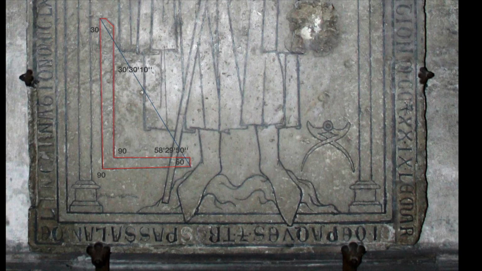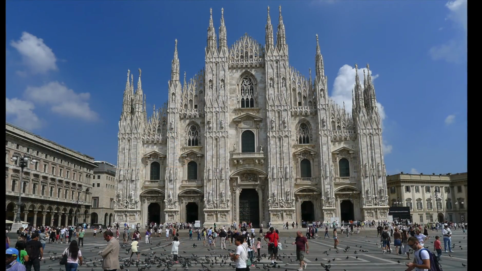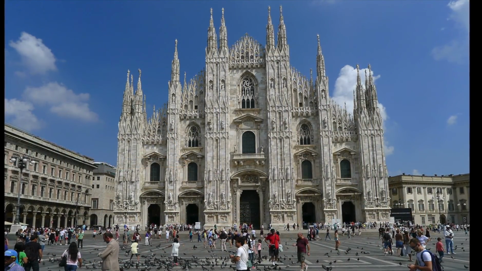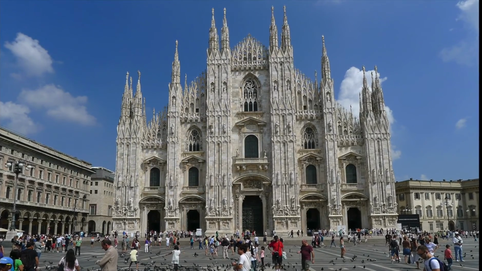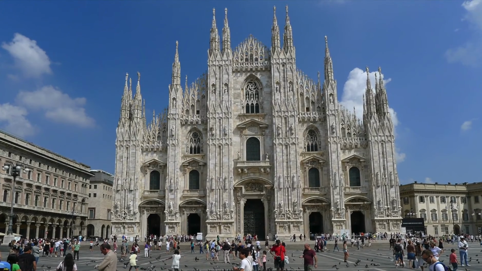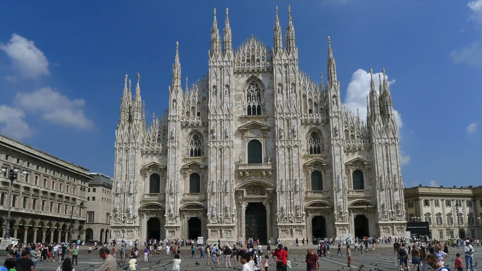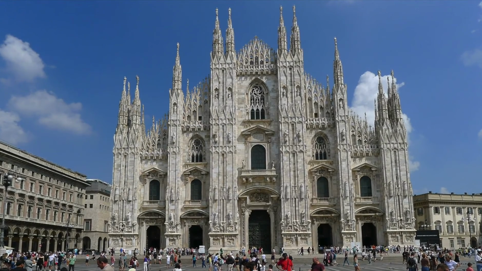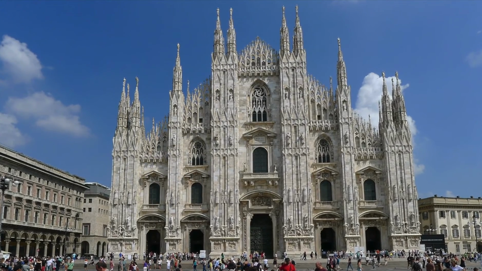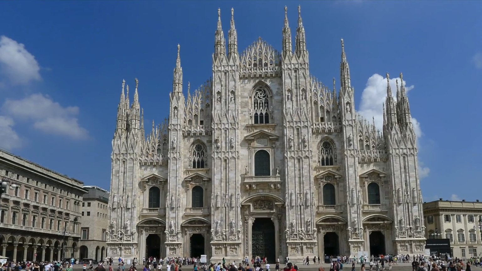So in the facade of Milan Cathedral, where a big commission was called in to discuss how to proceed, it was not discussion about the facade. It was the discussion about the geometrical proportions and the matrix, which kind of geometrical system to be used.